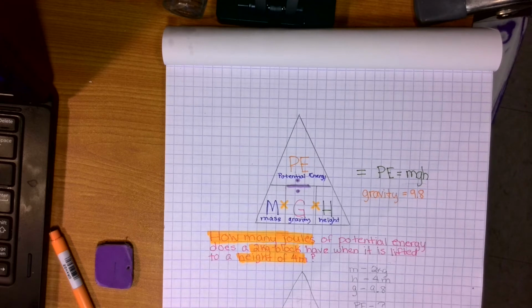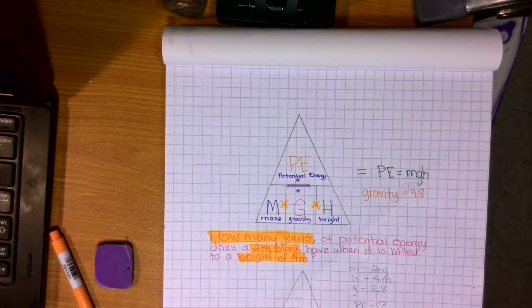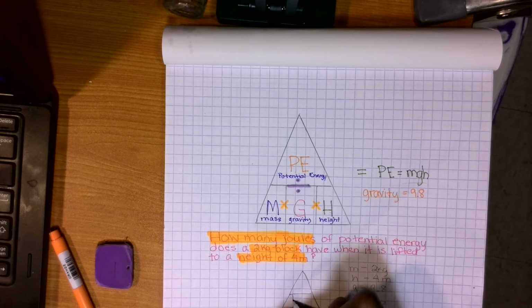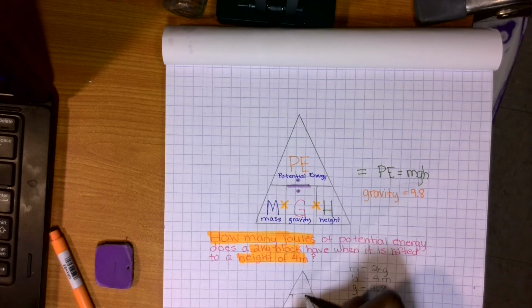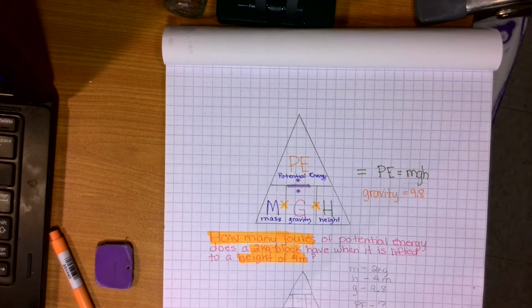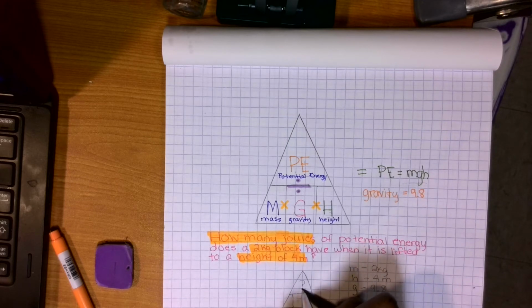Okay. Now, in this magic triangle, I am going to go ahead and write the numbers. So this is where you would choose your equation. This is how I'll find out what my equation is actually. Okay. So at the top, we don't know what our potential energy is. So we're going to put a question mark here because we don't know what that is.